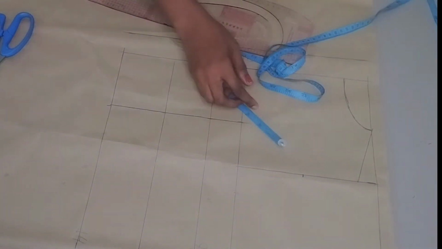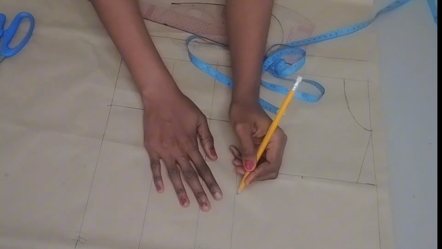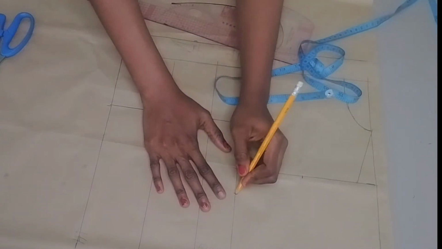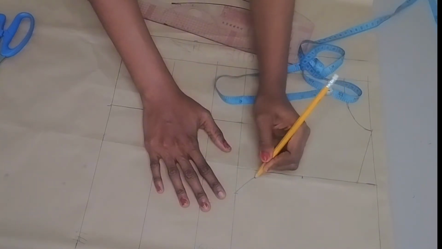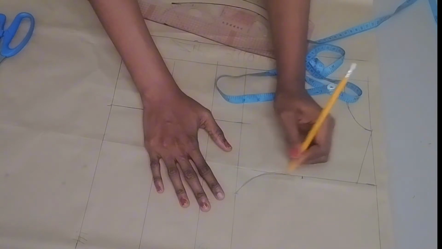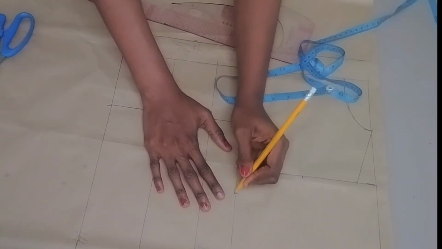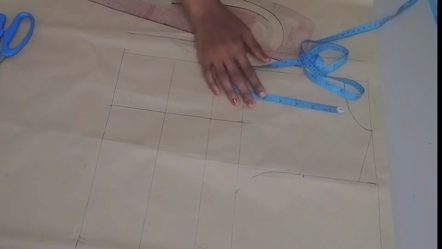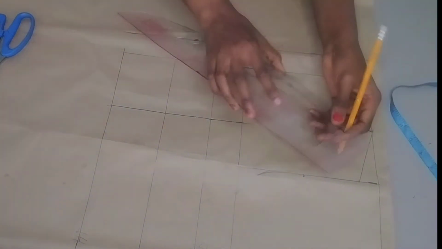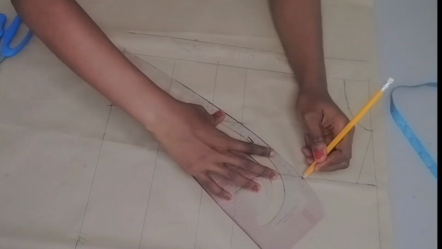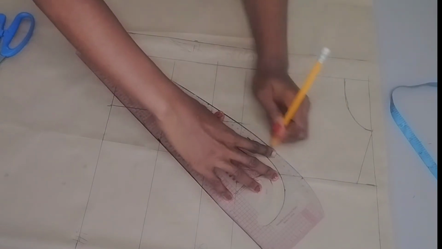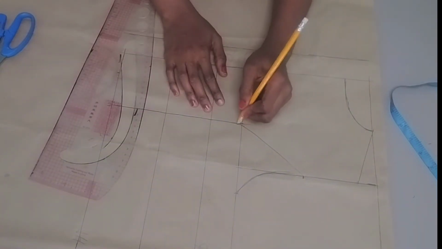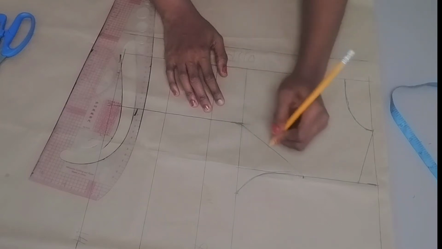So I also determined the midpoint from my shoulder slant to my chest line, and I drew out my armhole. I curved my armhole. You can just use your free hand to curve your armhole. After that, I connected my princess dart for my back. I connected it from that midpoint to reach my chest line, and I used my hand to blend it up.